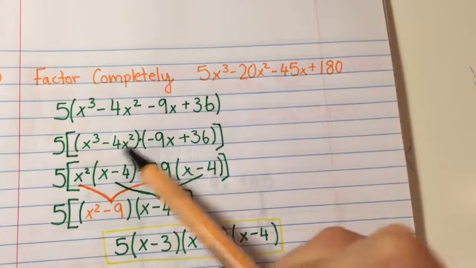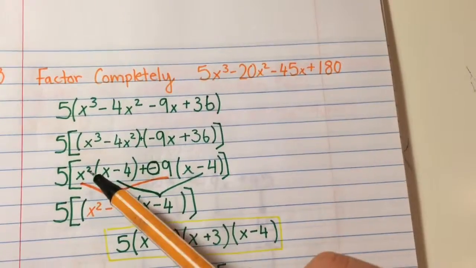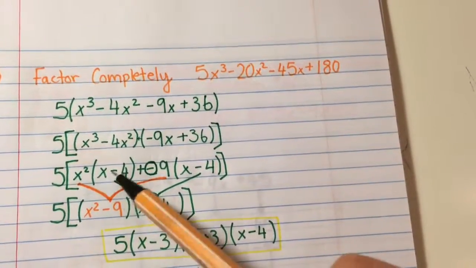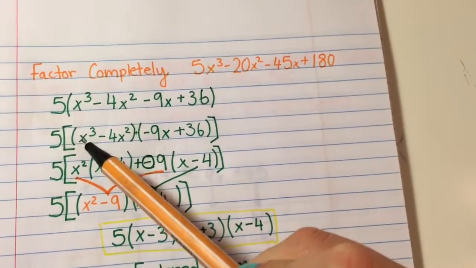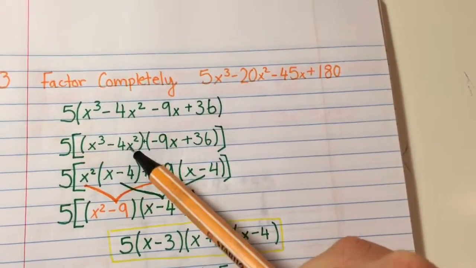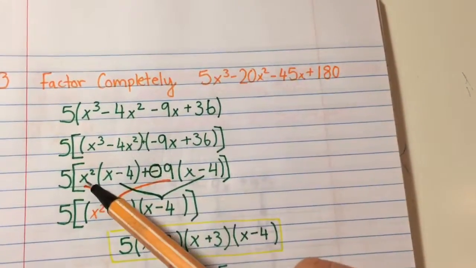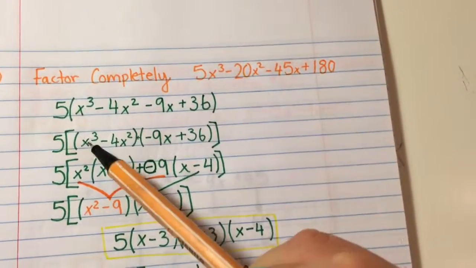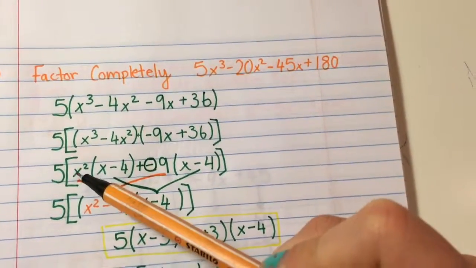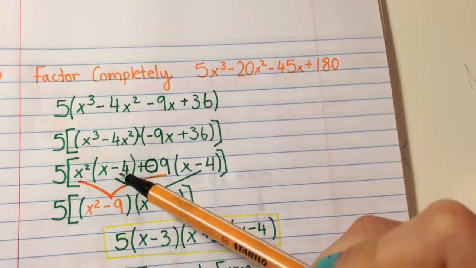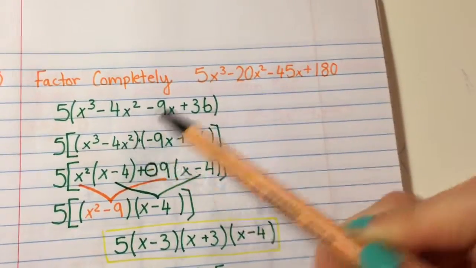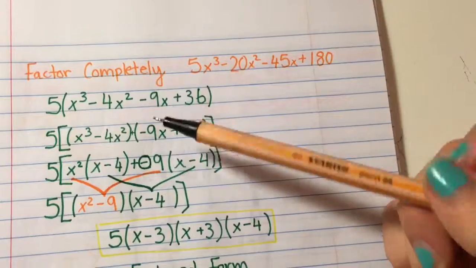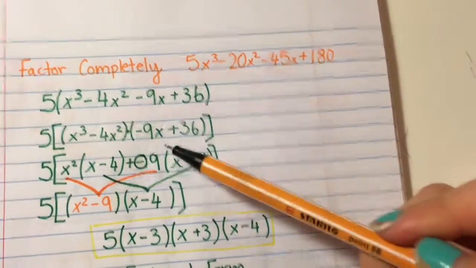And then we took out another common multiple in each bracket. So in the first bracket, it was x squared, because this one has x squared. So x squared times x is going to be x cubed, and x squared times negative 4 is going to be negative 4x squared. And then we do the same here.